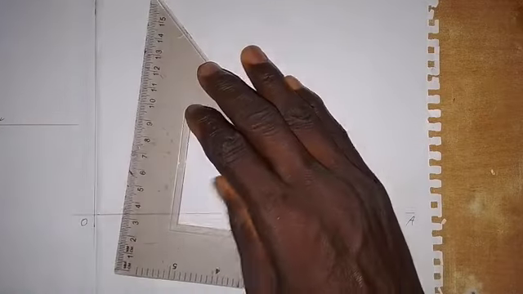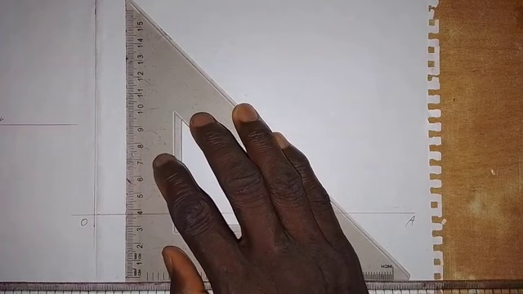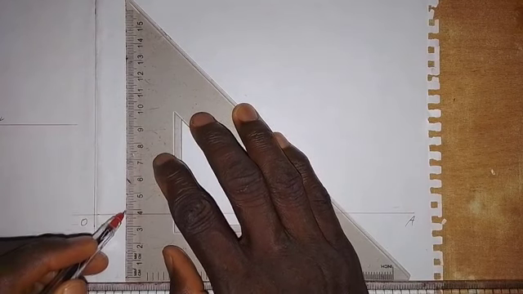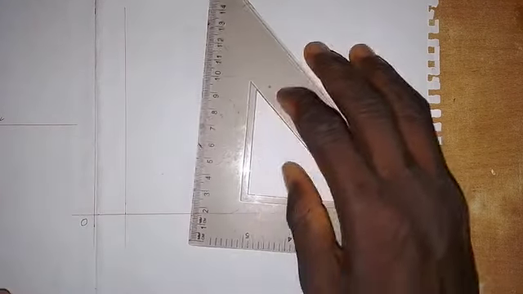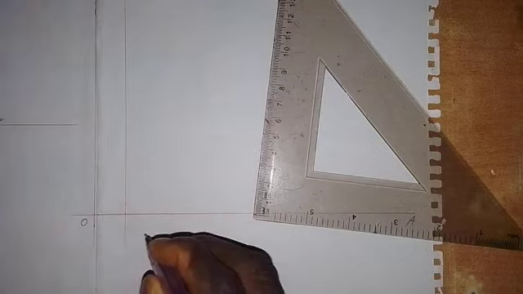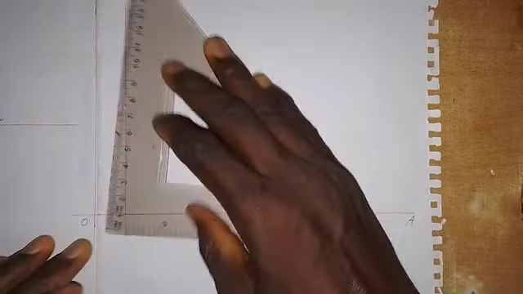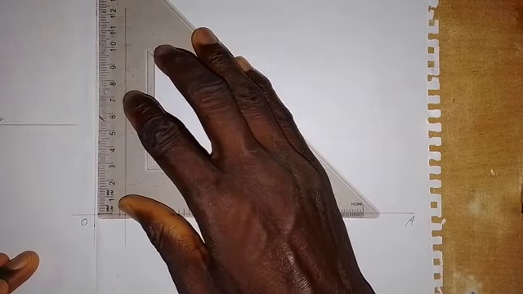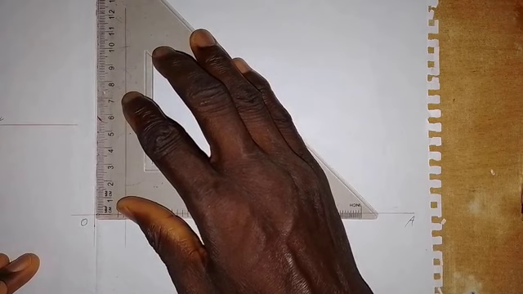Then we draw a vertical line, like this. Now let me take 76 millimeters, as we are told that the point is 76 millimeters from the horizontal asymptote.